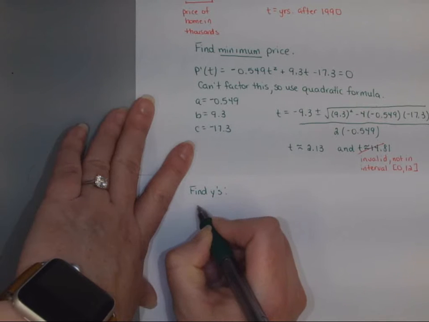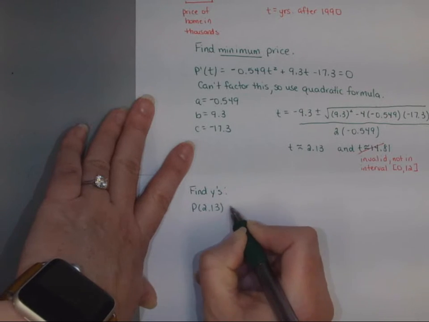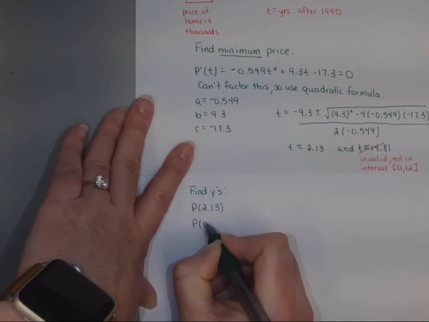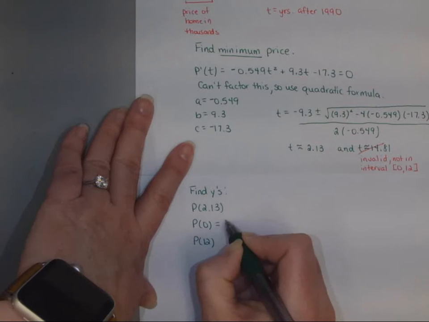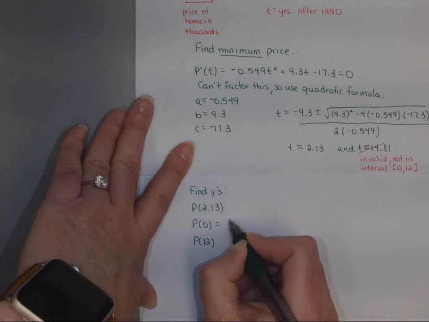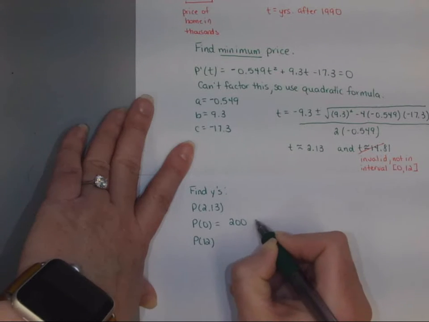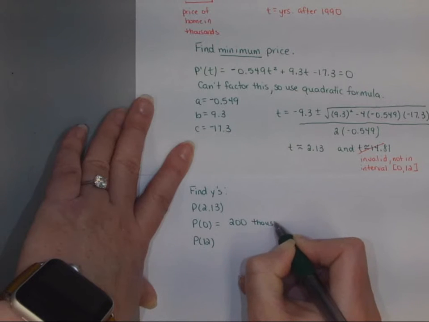We're going to do that by doing P of 2.13 but also P of 0 and P of 12. I'm going to do the easy one. P of 0 is 200. Make sure you remember that it's 1,000 though.